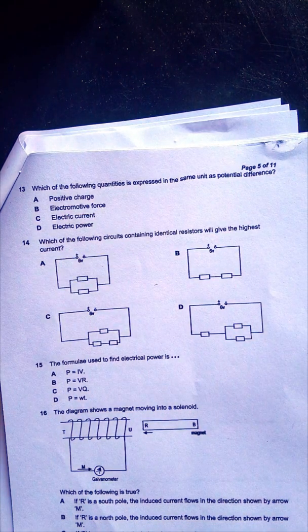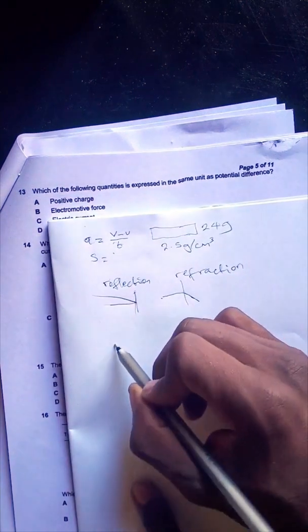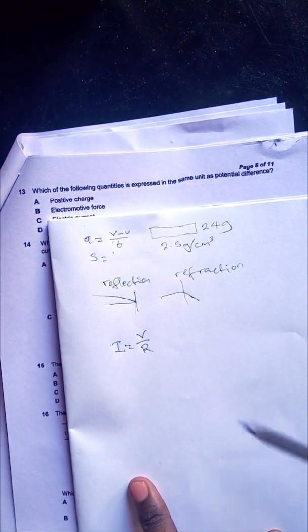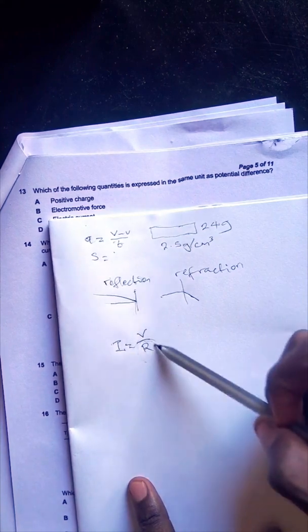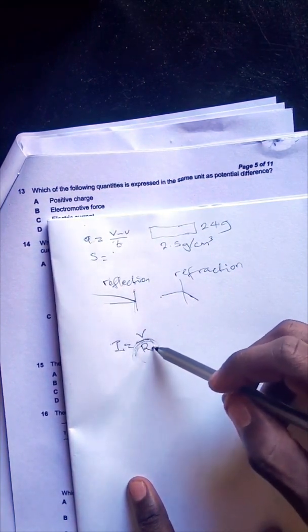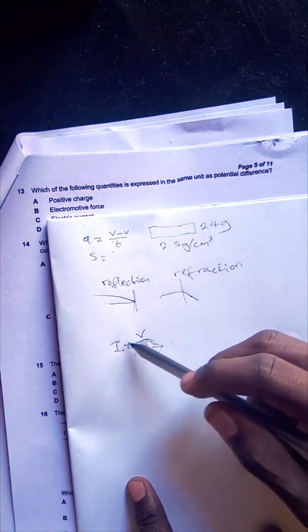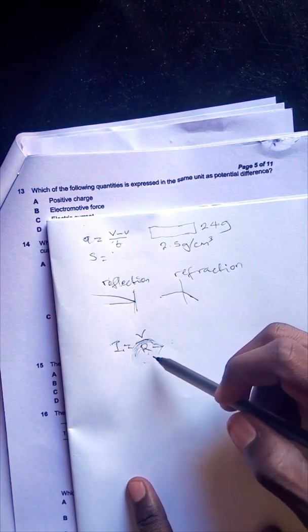Question 14 says, which of the following circuits containing identical resistors will give the highest current? For you to find current, the formula that you use is current equals the voltage over the resistance. So for you to have the highest current, your resistance should be at its lowest. If you have the highest amount of resistance, your current will be very small, because you're going to have a big number at the bottom as a denominator.